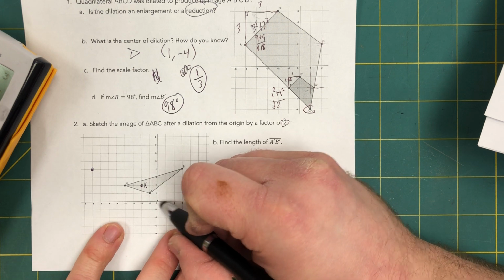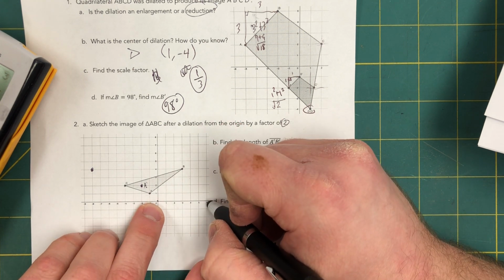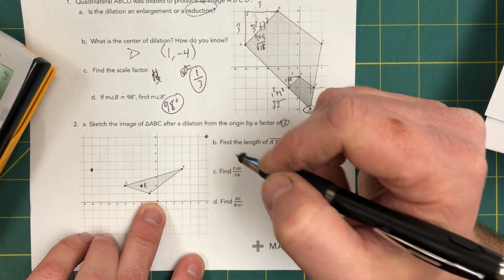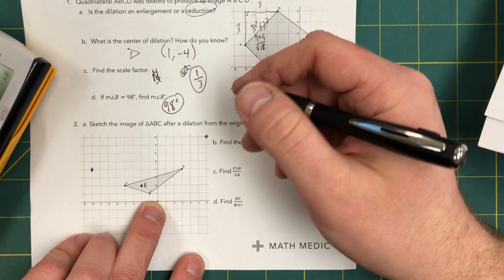And then we can do the same thing. It's over 3 for B, so that means it's over 6 for B prime, because it's double. Up 4, well, that's going to be up 8. Also double.